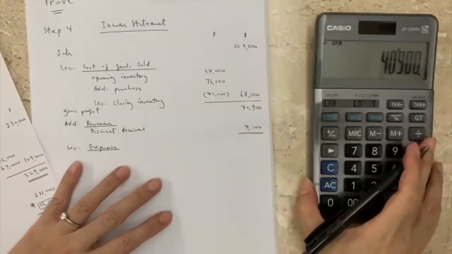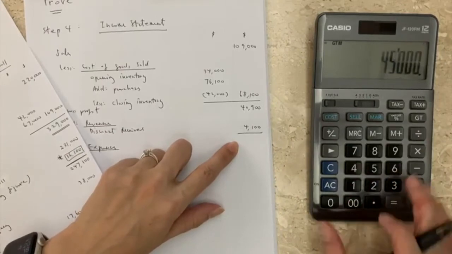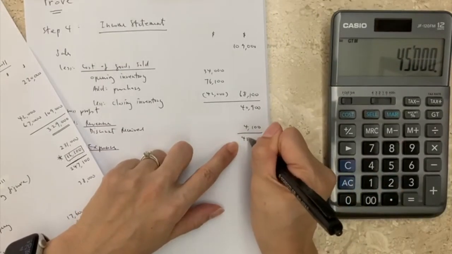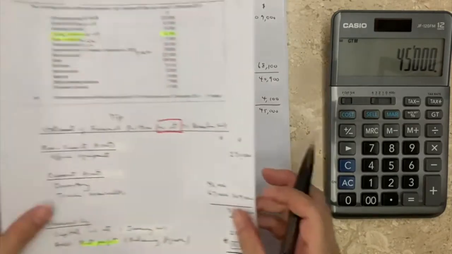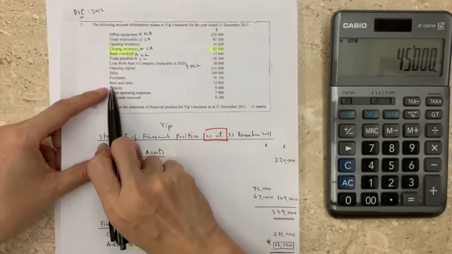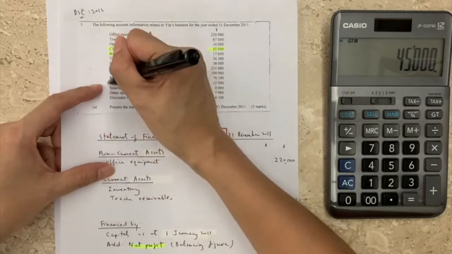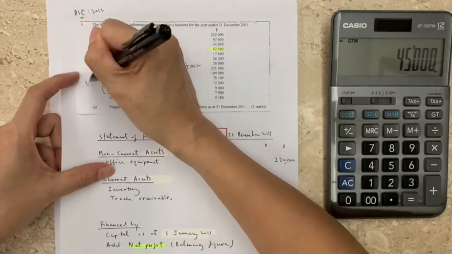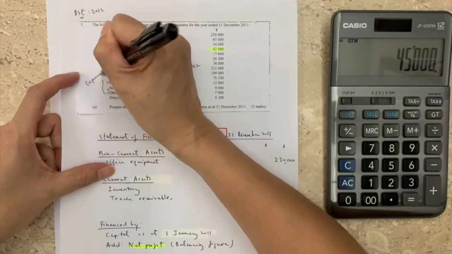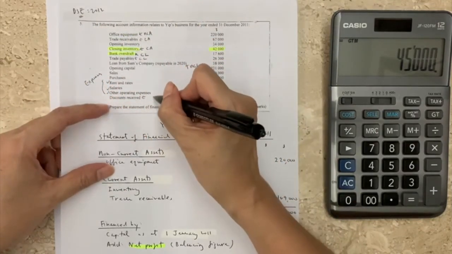Okay, so therefore I get my total revenue of 45,000. So what's left? We have expenses. Let's check what expenses we have. Salary, rent. Oh, salary. This is expenses, expenses, and expenses. So all three kinds of expenses. And what about discount received? That is a kind of revenue.